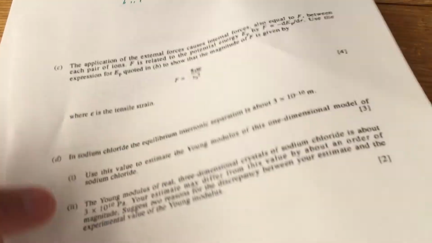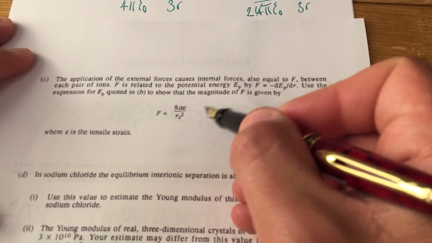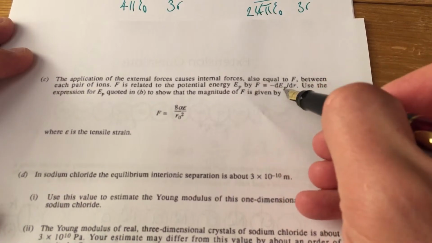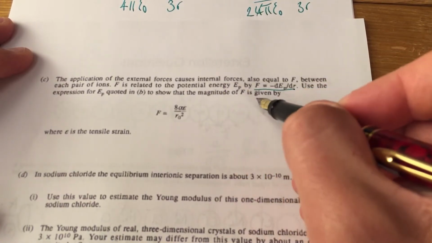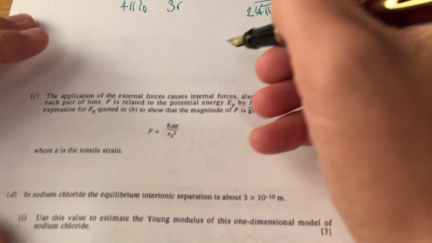Okay, it doesn't stop there. The second part says we're looking for the external forces, and it gives us a differential, and we use that to find out the magnitude of F. Right, how do we do this? Here are some ideas for you.